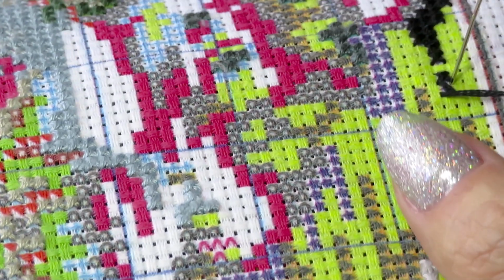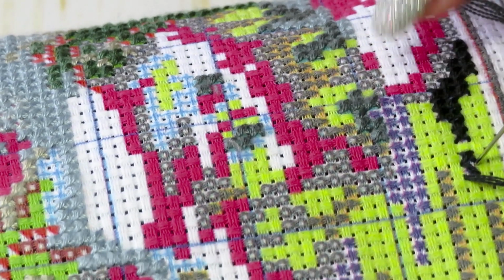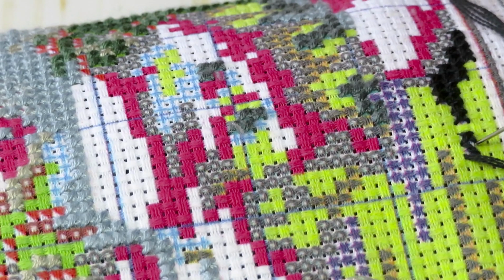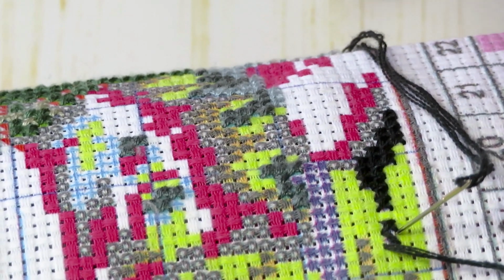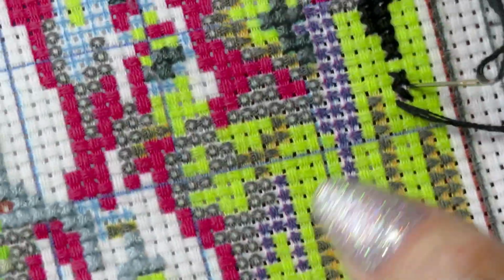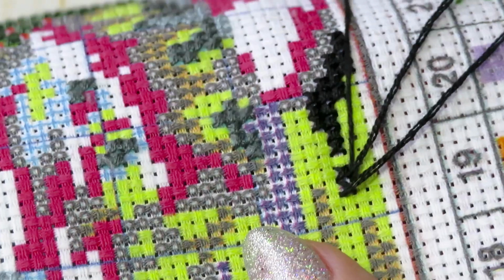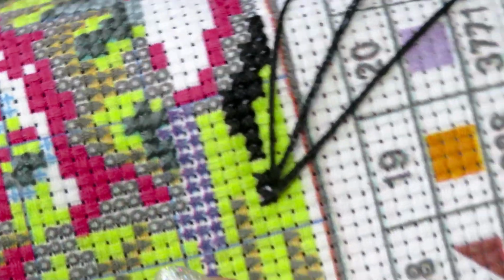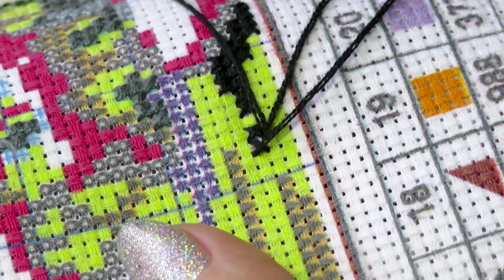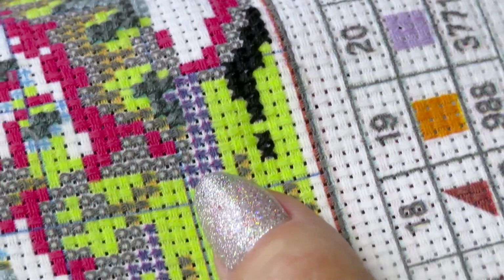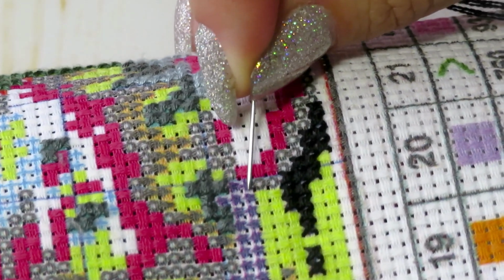Actually I need to start from here, but for the purpose, I'm gonna show you one way first. So I'm gonna pull my thread on the back. Okay, just a minute. Put it on the back. Okay, and I have to go into this corner.